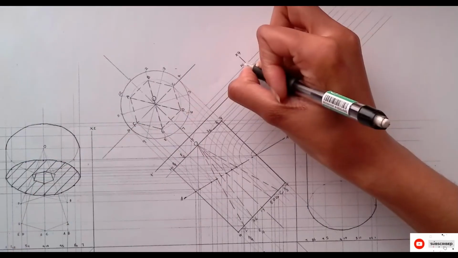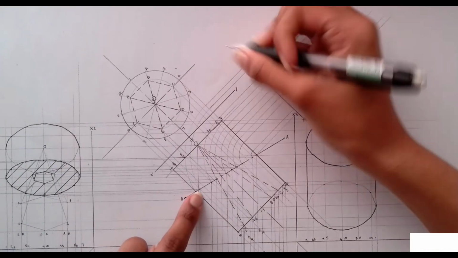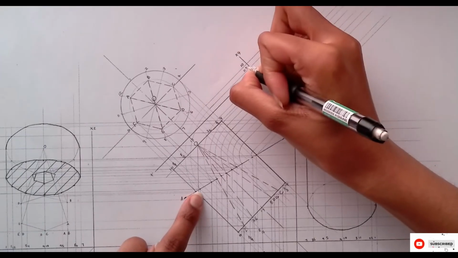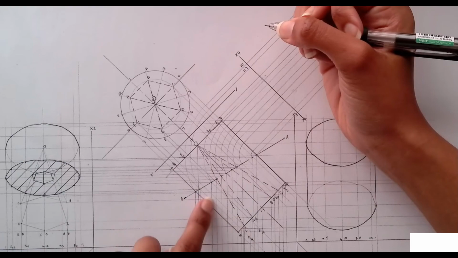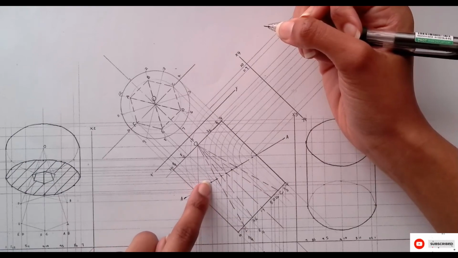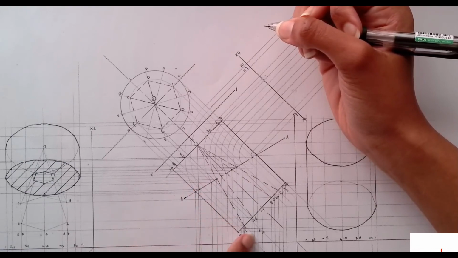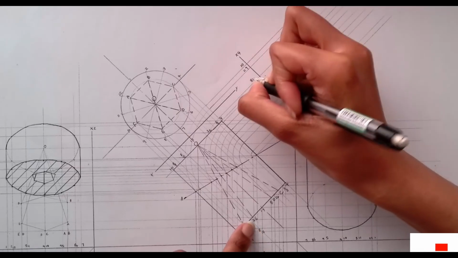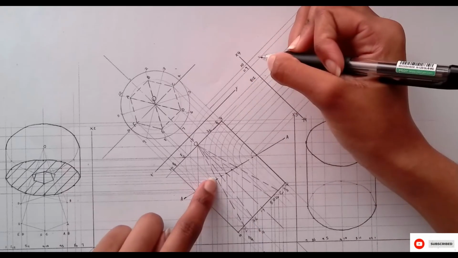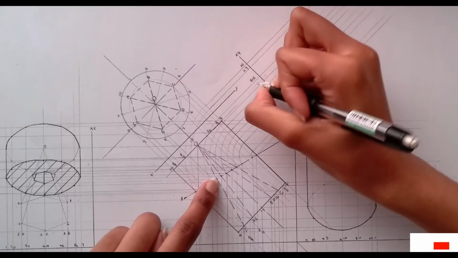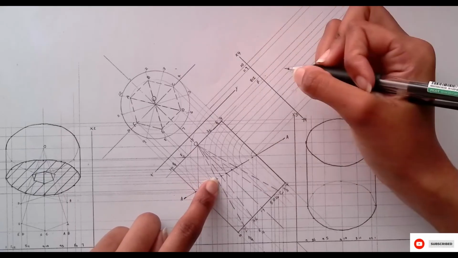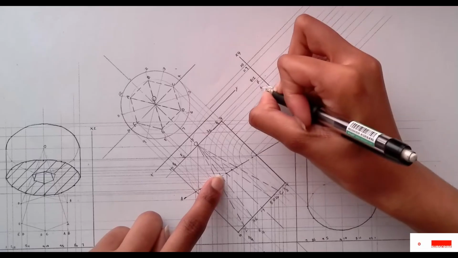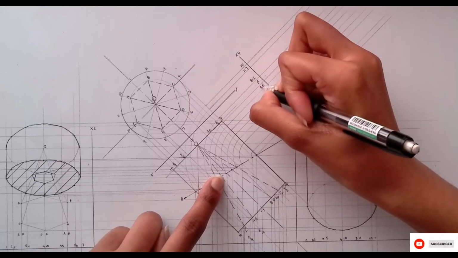Now let's label our points. I've said this is 10. Then we have 11 and 9. Then next is 8 and 12. Then next is F. Next is AE.